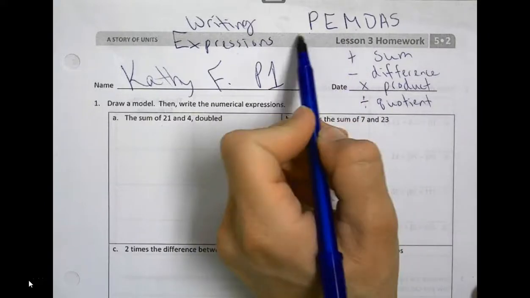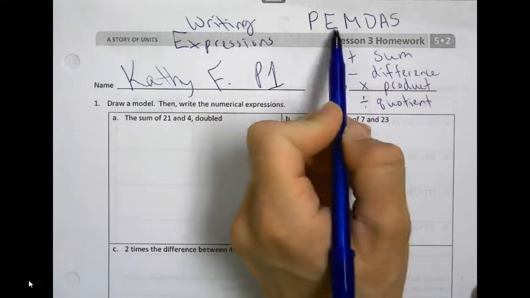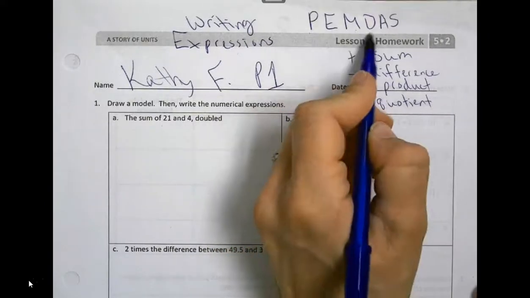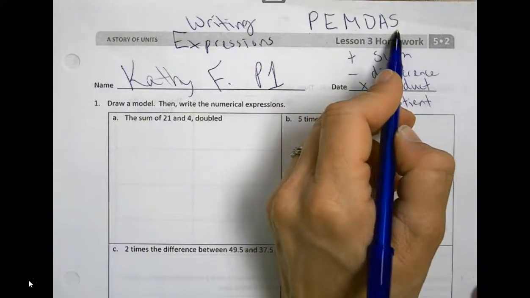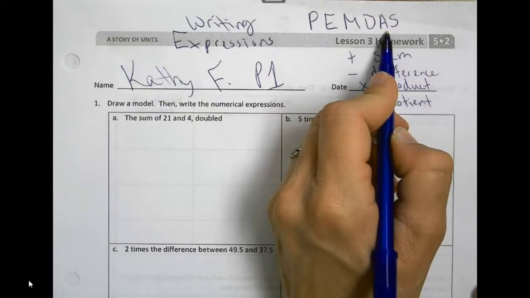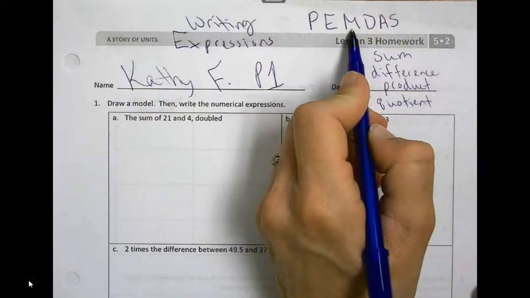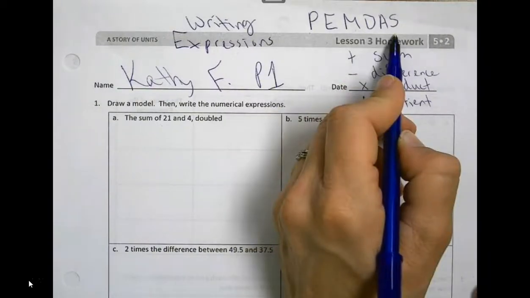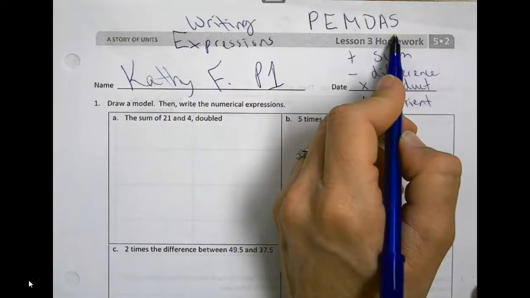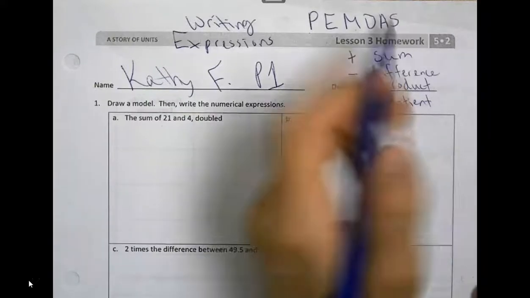Otherwise you would do it in this order: parentheses, exponents, multiplication or division, then addition or subtraction. So if we're going to be adding and multiplying in the same problem, but we want to add first, since it's not in that order normally, we're going to put in some parentheses because that means to do it first.